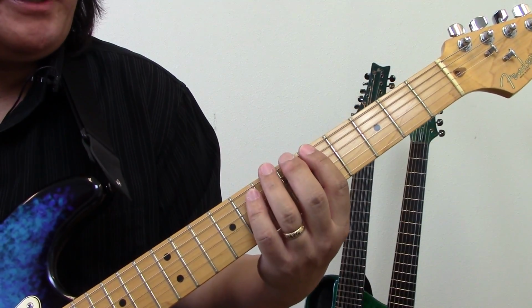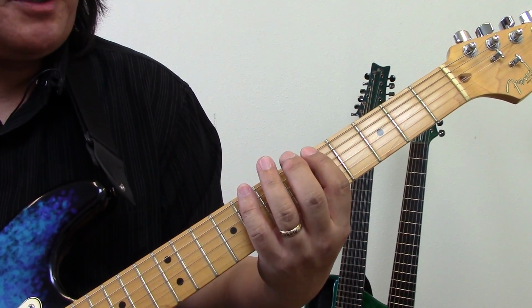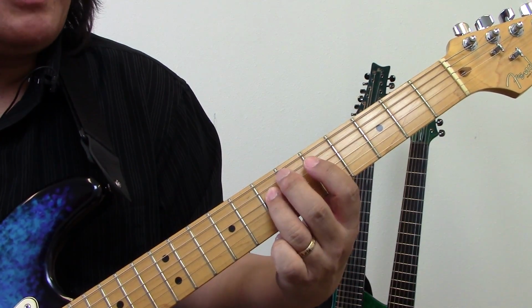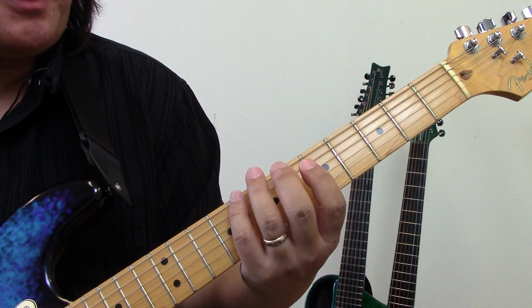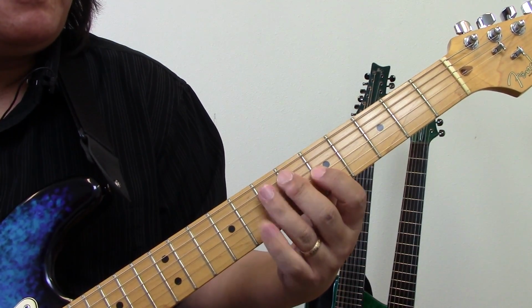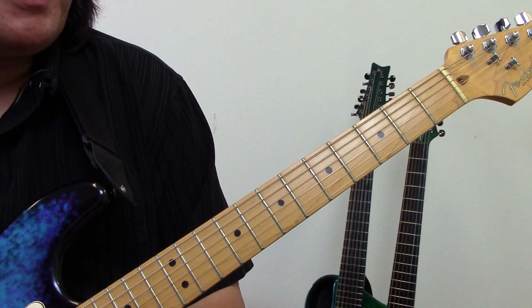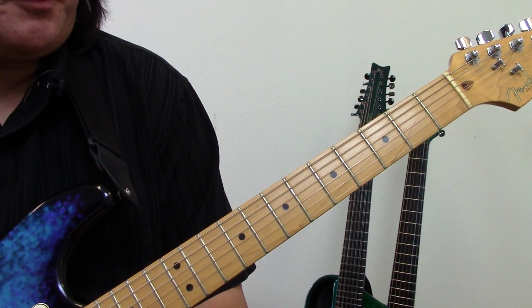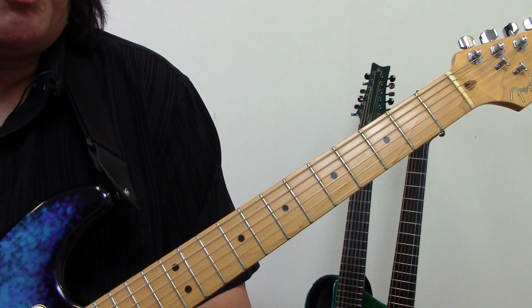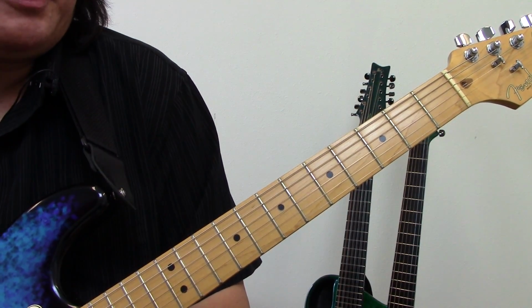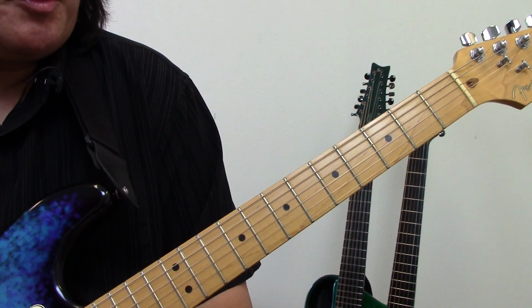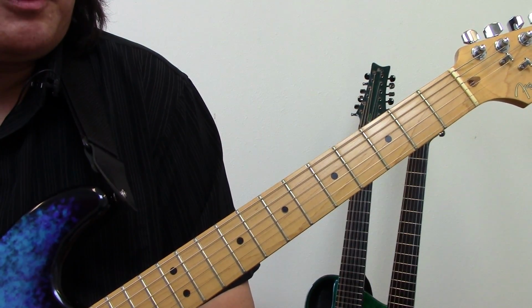So what you learned today is that A minor pentatonic is relative to C major pentatonic. Now we have minor and major pentatonic at the same time. So learning the 5 boxes now becomes even more important because you're actually learning 2 scales at one time. So check back and I'll show you other ways to approach it.